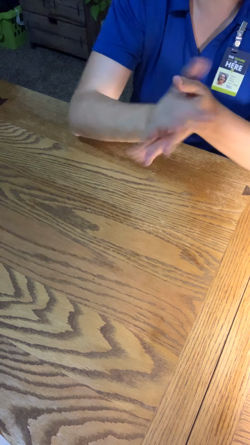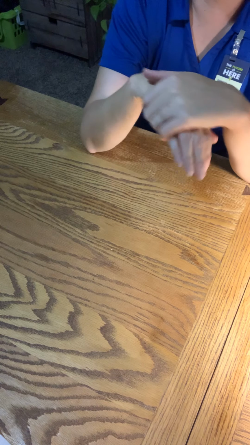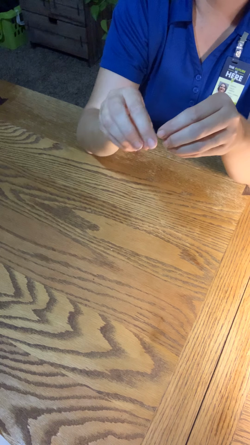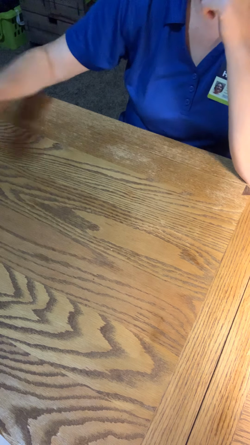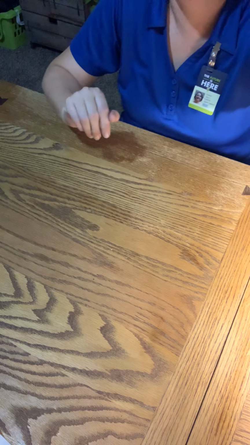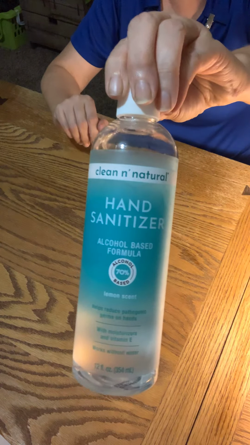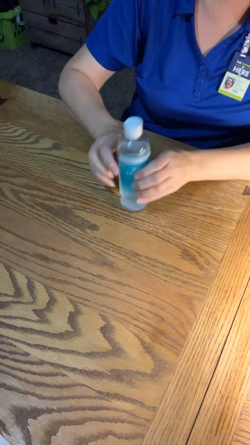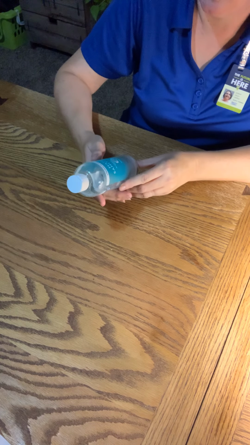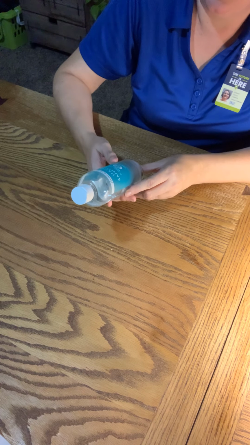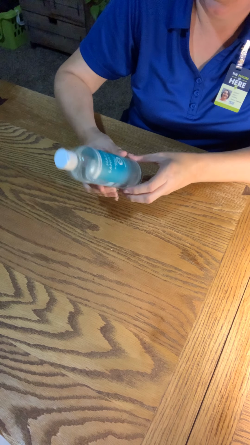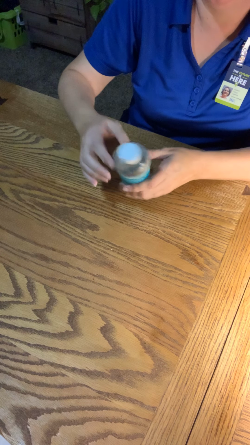Then we are going to rinse our hands under warm running water, drying our hands with a disposable paper towel, turning off the water with the paper towel, and throwing the paper towel in the trash. At this point, we are going to use hand sanitizer. Hand sanitizer does have to be between 62 and 70% ethyl alcohol, and this one is 70% alcohol based.